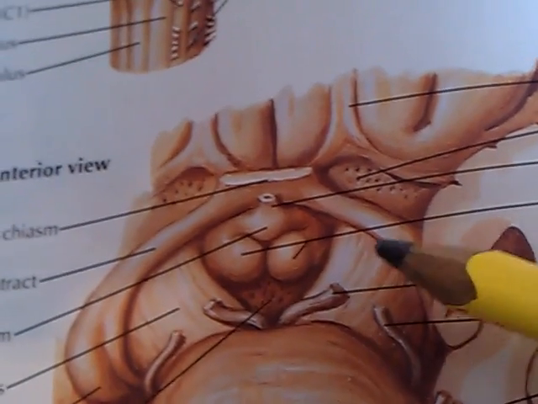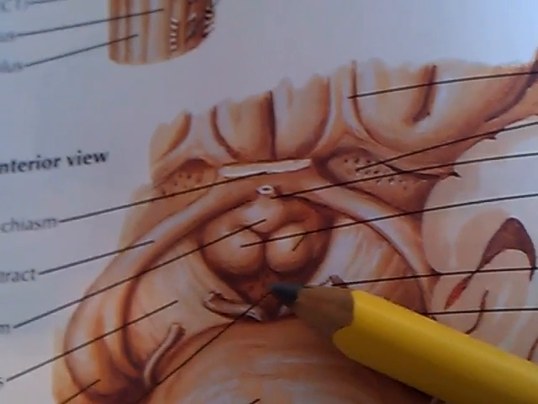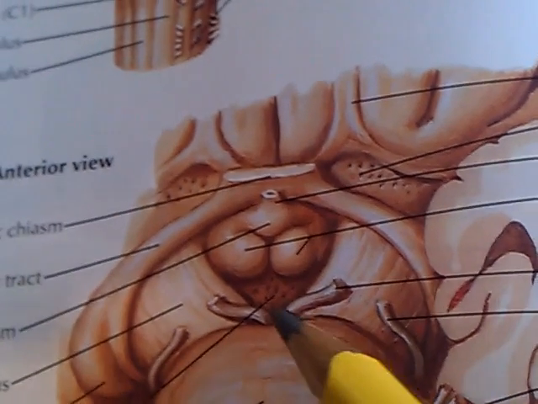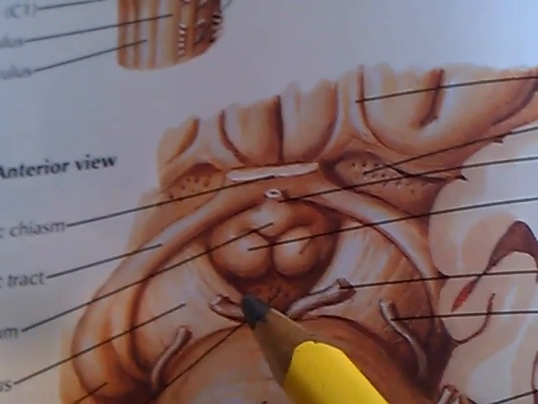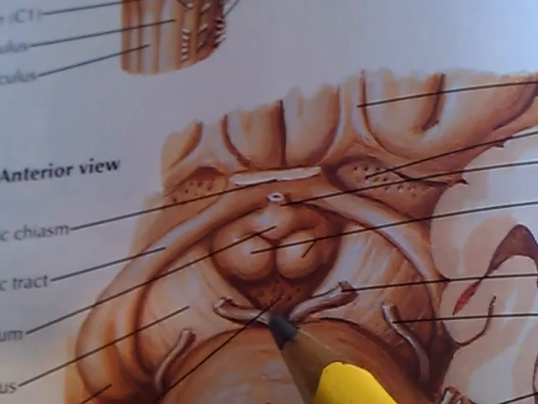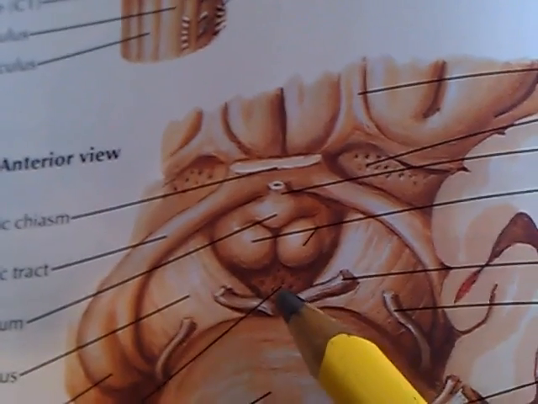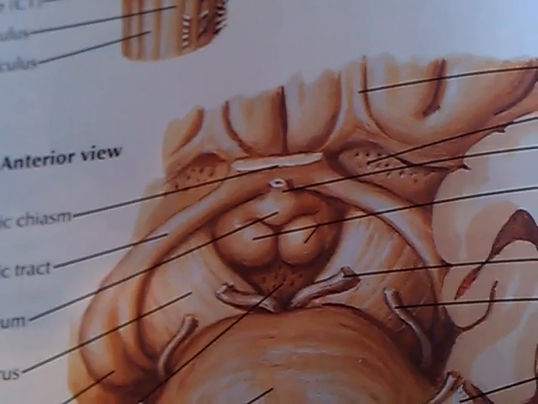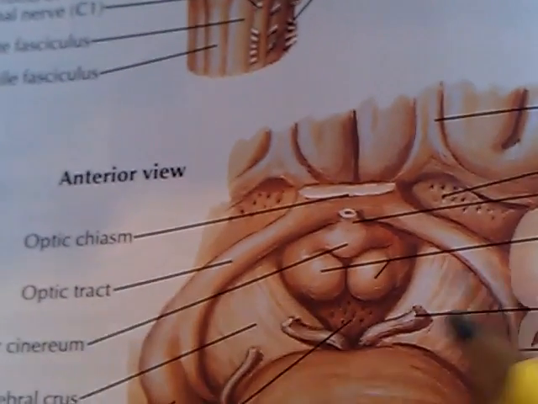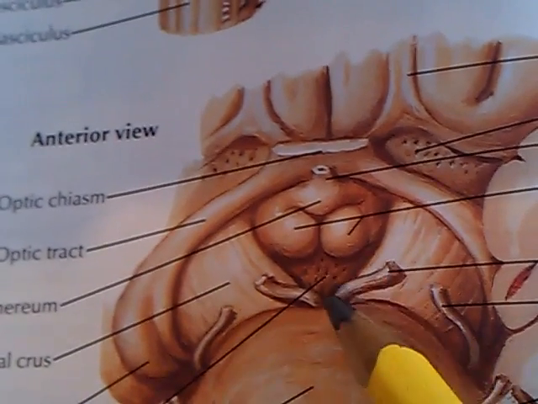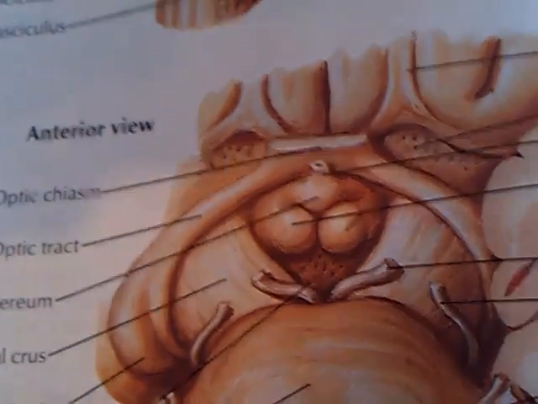The crura cerebri border interpeduncular fossa, which has interpeduncular perforate substance, marked by minute openings for passage of central branches of circulus arteriosus. And oculomotor nerves emerge on the medial border of crura. There you have oculomotor nerve.